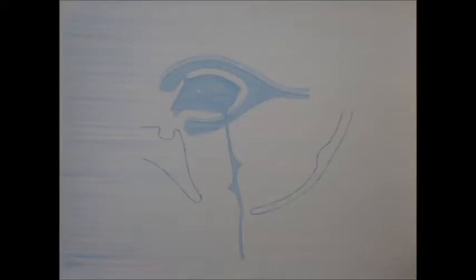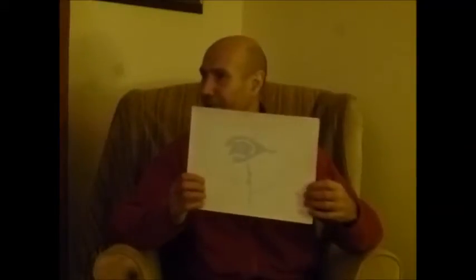That's kind of the traditional view of the ventricle. Who can see what the division is in that? What's missing from that?